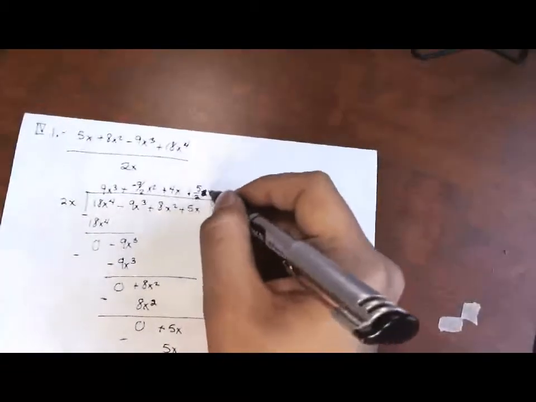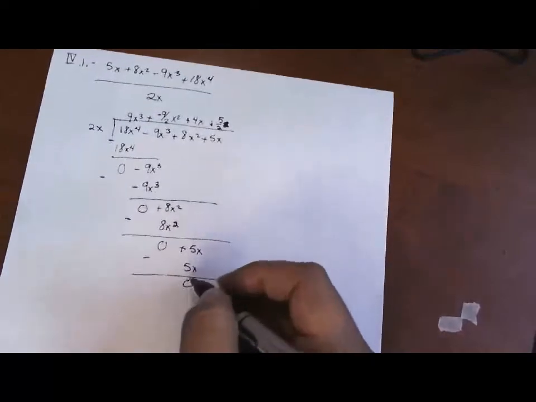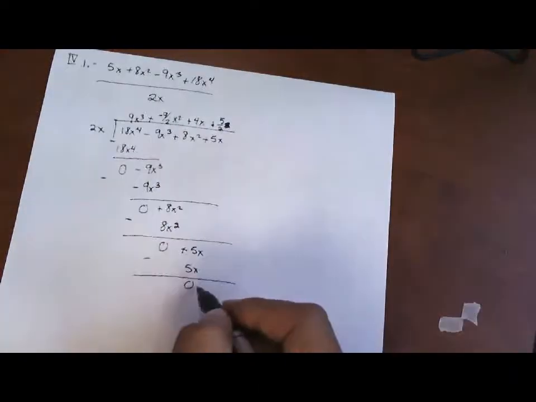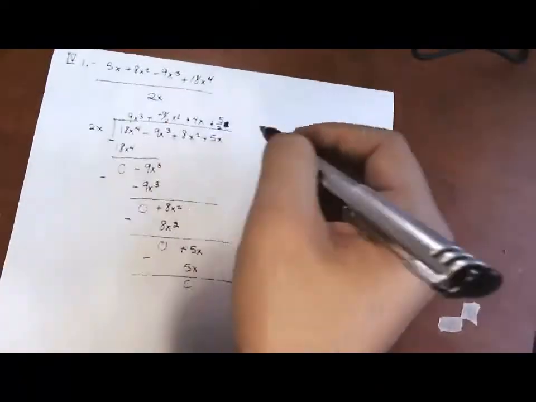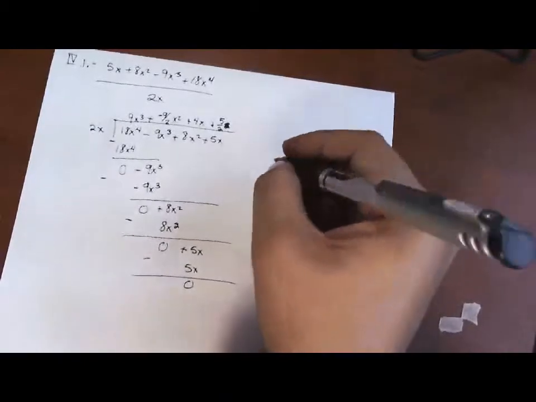If you don't use fractions, guys, you're going to get a residual here, or something at the end here. And then you're going to have to write this whole thing again, this over this whole thing. So, I highly recommend you do it this way, much easier, okay?